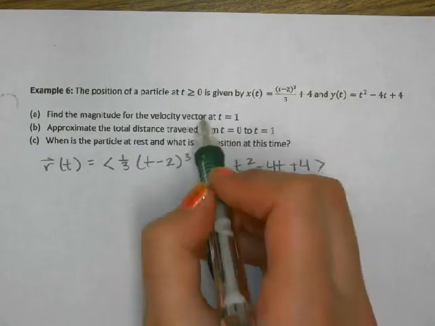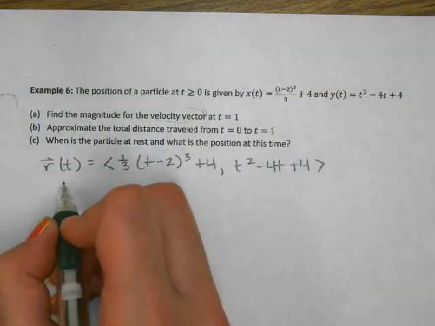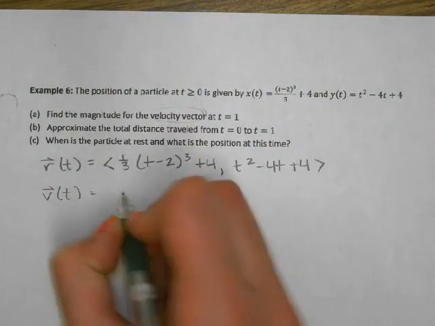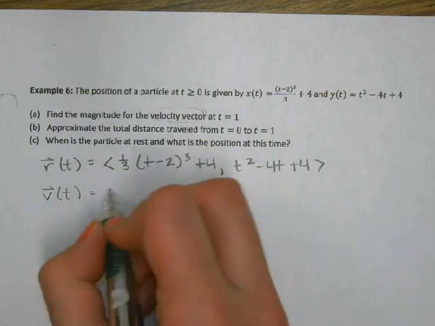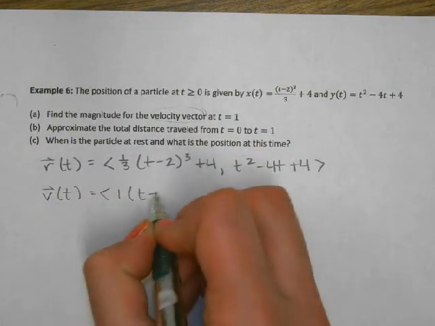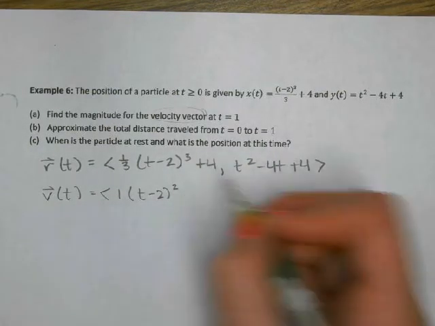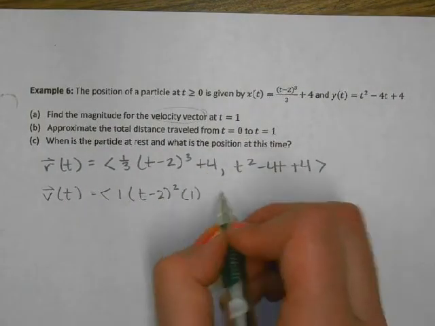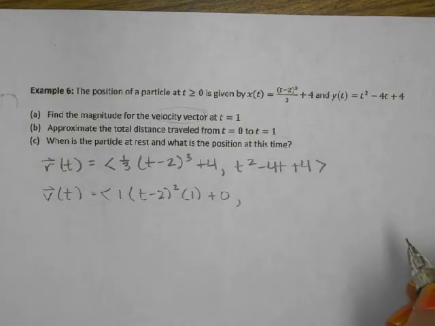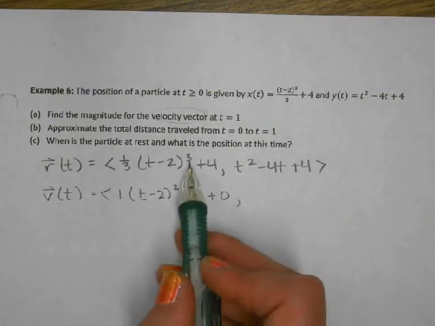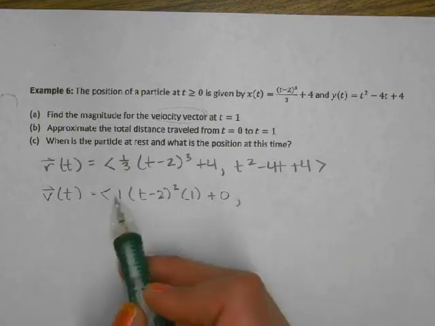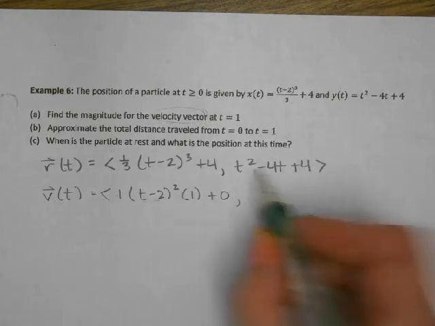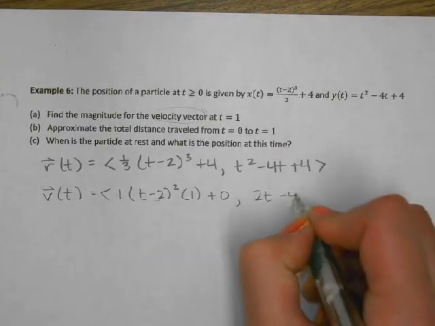Now they're asking me about the velocity vector, so I have to take the first derivative of this. So my velocity vector, 3 times 1/3 is just 1, times (t minus 2) to the second, and this is the chain rule, so the derivative of the inside of that is just 1, plus the derivative of 4 is 0. So I was doing the chain rule, the derivative of the outside, so 3 times 1/3 is 1, times (t minus 2) squared, and then times the derivative of the inside. And then over here, my derivative would be 2t minus 4.